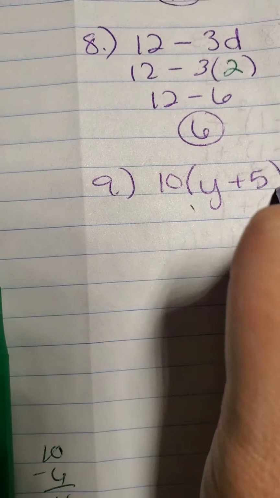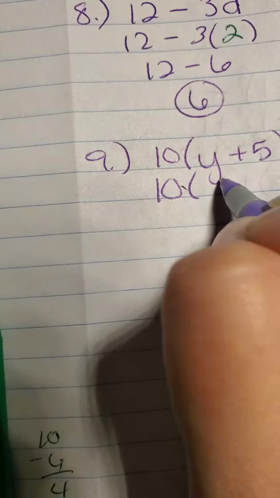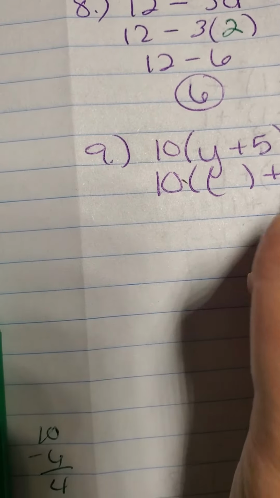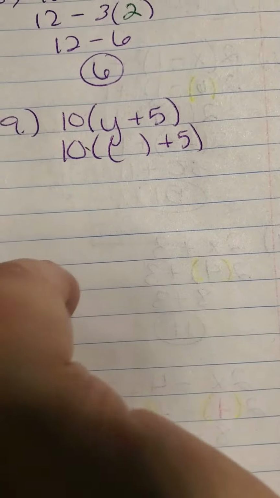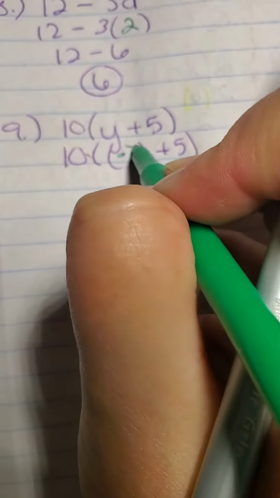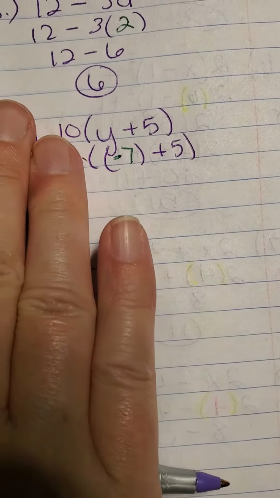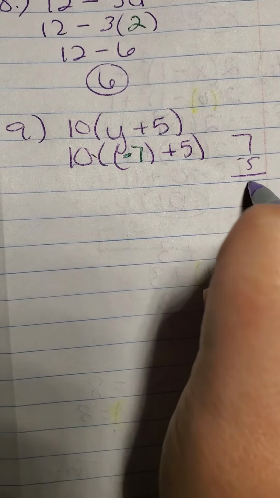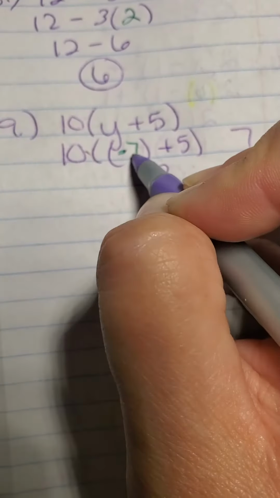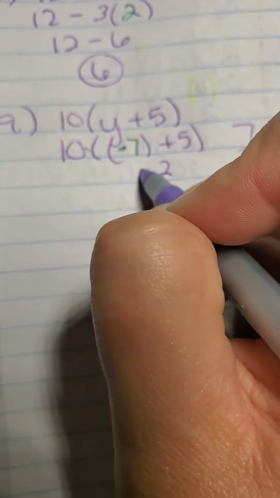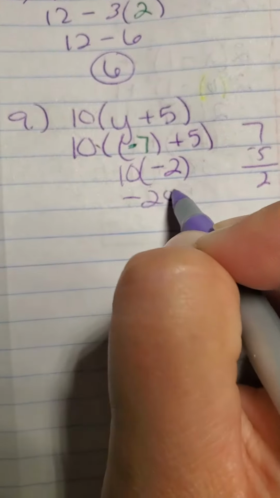10 times the quantity, y plus 5. It says when y equals negative 7. So we have negative 7 that's going to go inside that set of parentheses in there. Put negative 7 in there. Inside parentheses, we've got 2 unlike signs. Subtract the smaller from the larger, ignoring signs. Keep the sign of the larger. 7's larger when you're ignoring signs. It's negative. Copy the rest of the stinking problem. And we end up with negative 20.